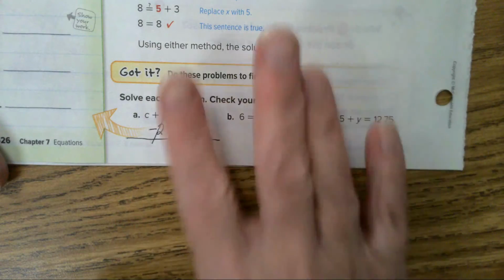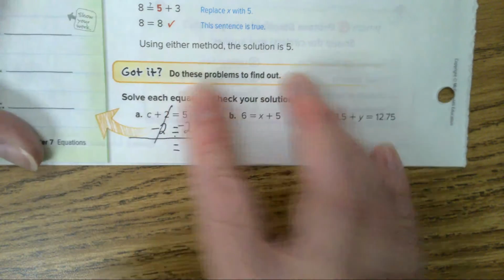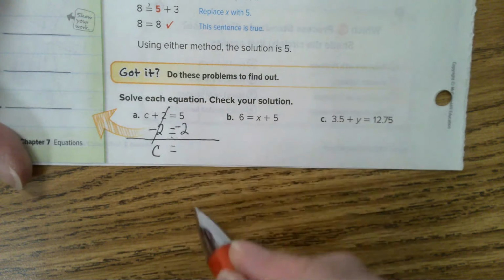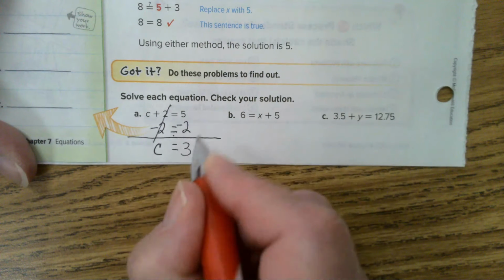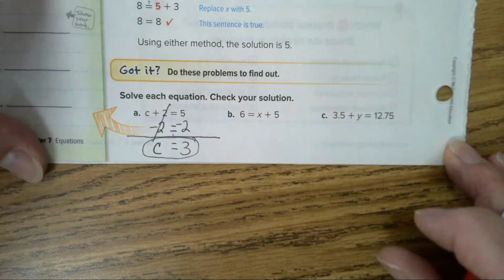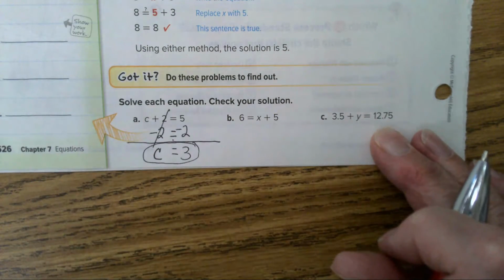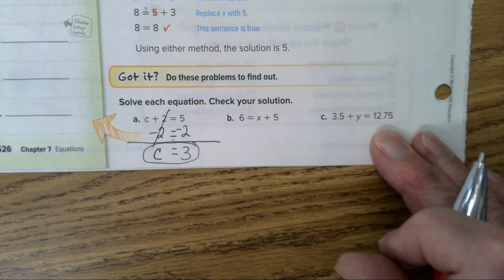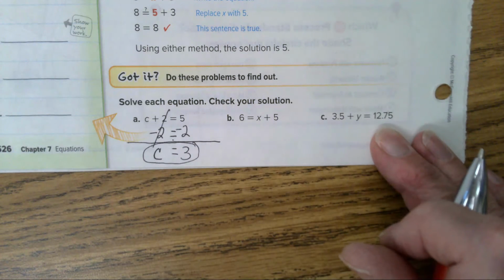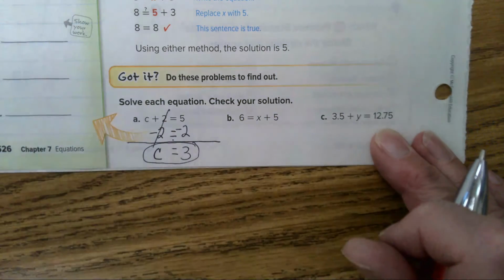What do we have left on this? C. C equals, what's 5 minus 2? Okay, now once again, I know everyone in here knows the answer is 3. I am teaching you how to communicate in algebra. So this is more about how to communicate than what the answer is, okay? All right, let's go on to letter B.